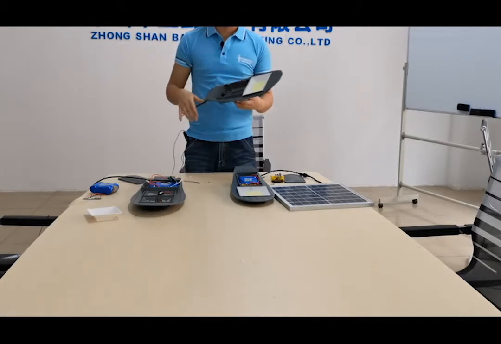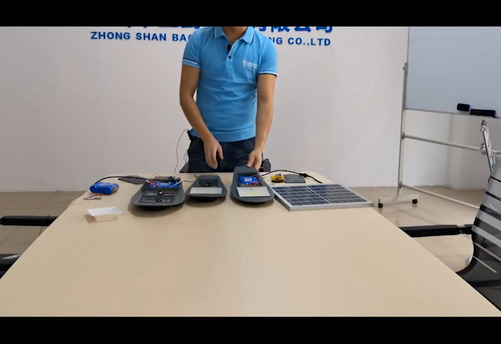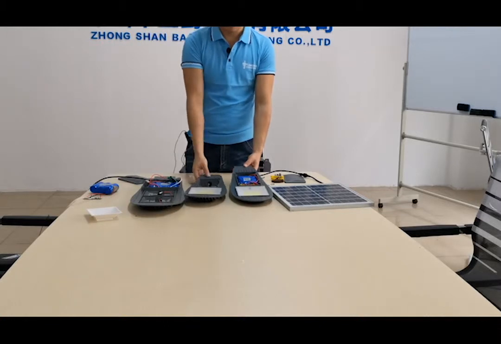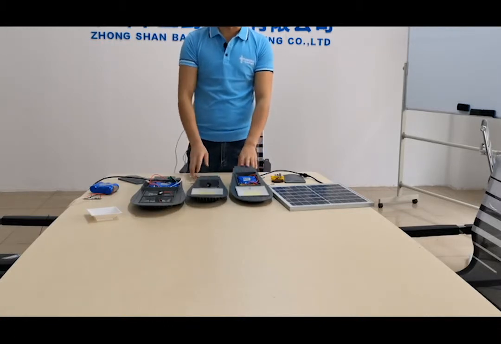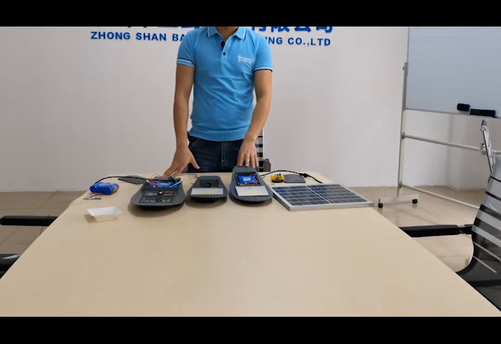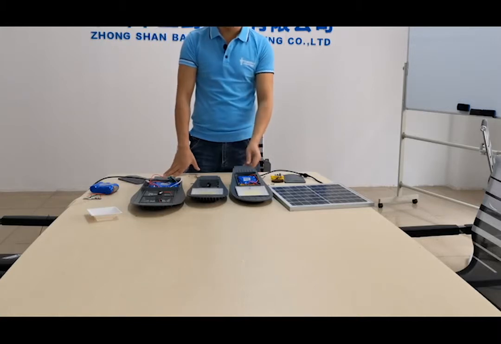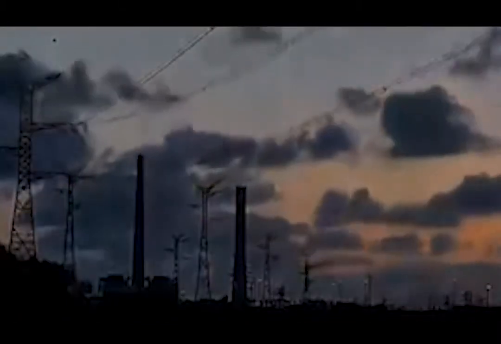What does that mean? That is to say, the PCB board can adjust the output power of the solar lamp at different time periods to ensure that the lamp is on for a long enough time. For example, if our solar lamp lights up at 7 p.m., we can lower the brightness and achieve longer lighting.